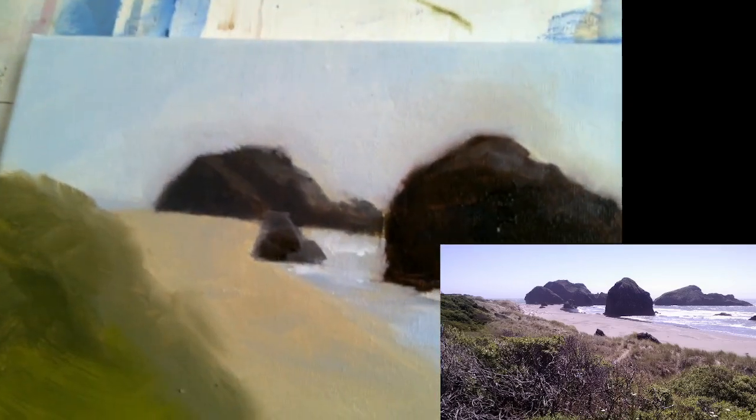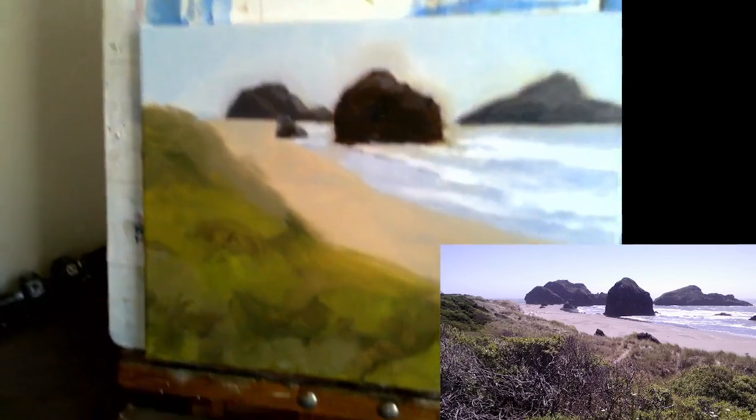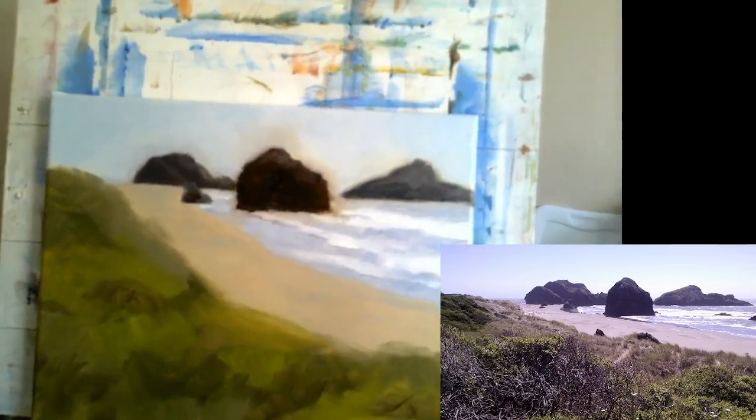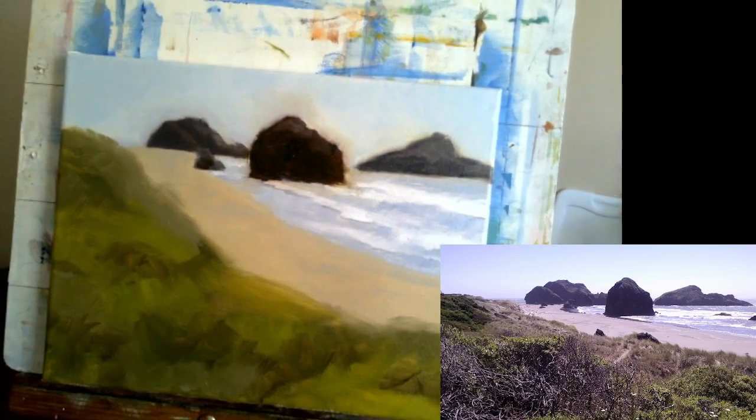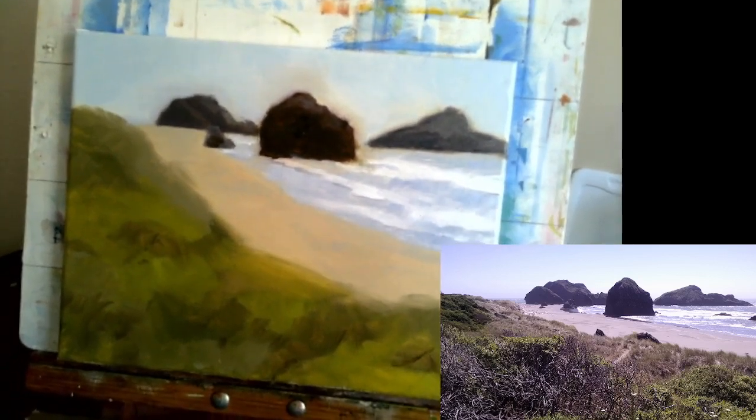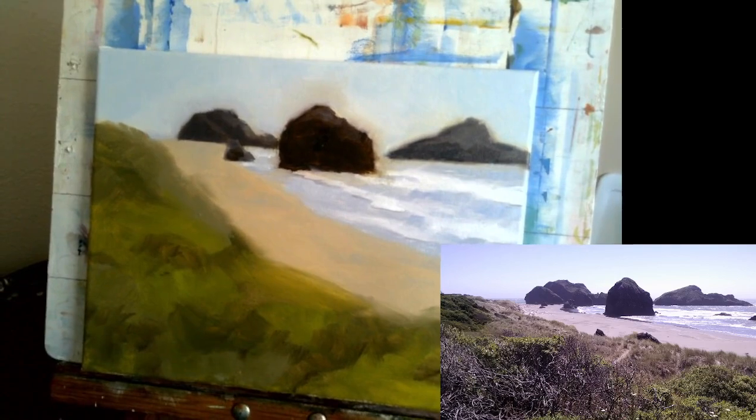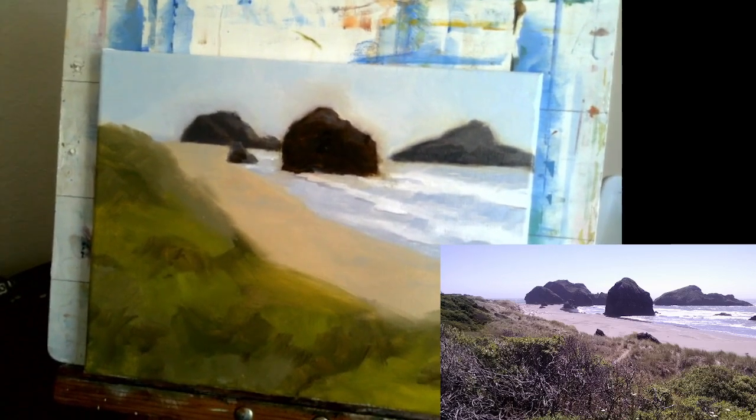Let's take a look at what we've got today. Here we are. Here it is, the finished one. I will send you the photo as well so that you can see what it looks like.